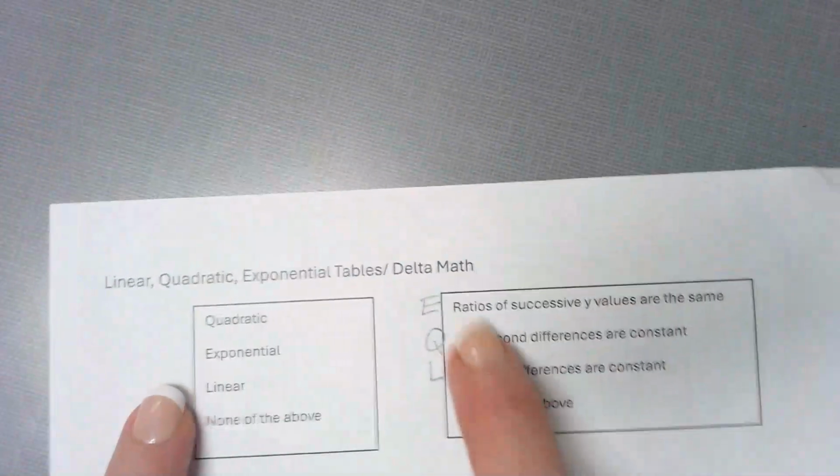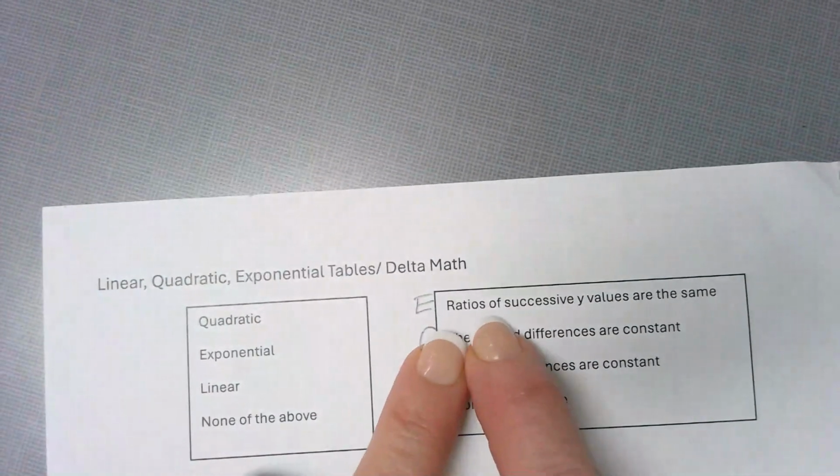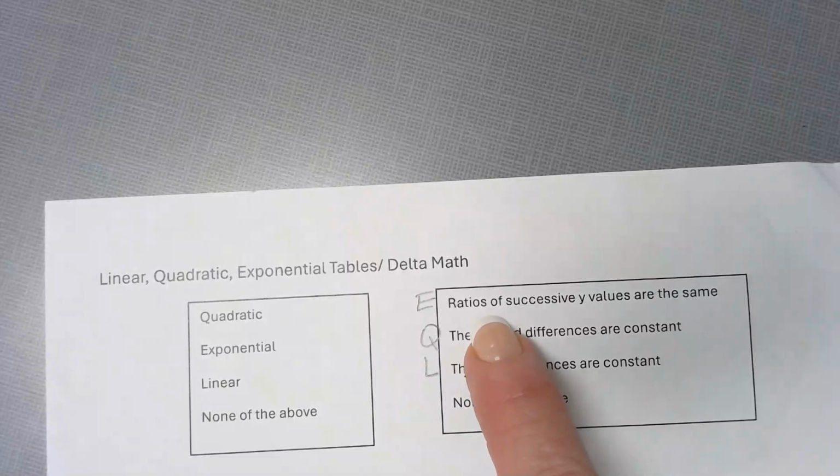And notice your cheat sheet, I've told you what goes with what. Y'all, ratio is something divided by something. So that's why this goes with exponential. Okay? All right, let's go bottom left.